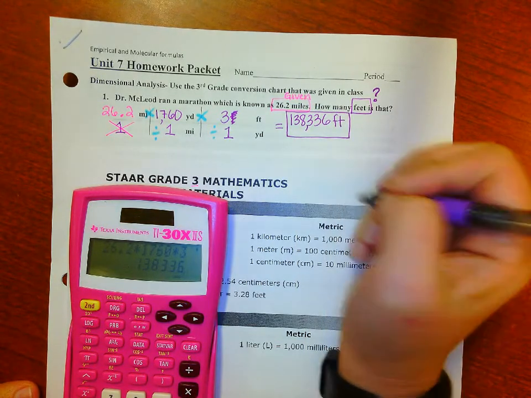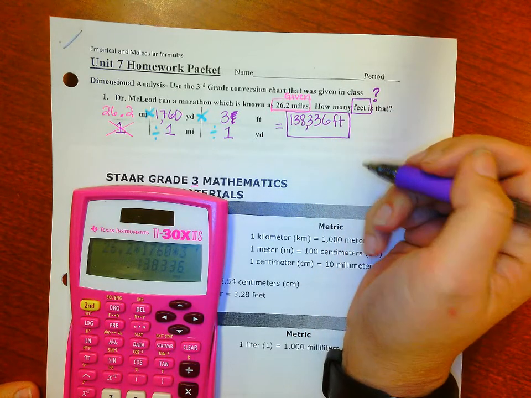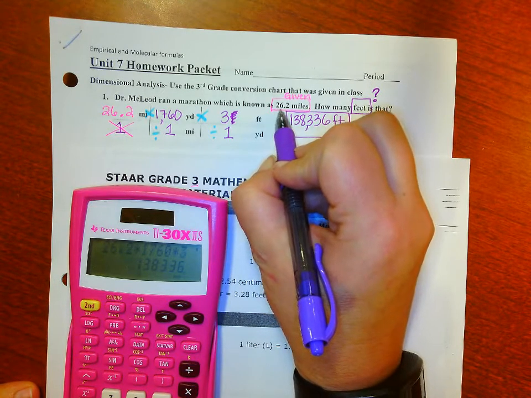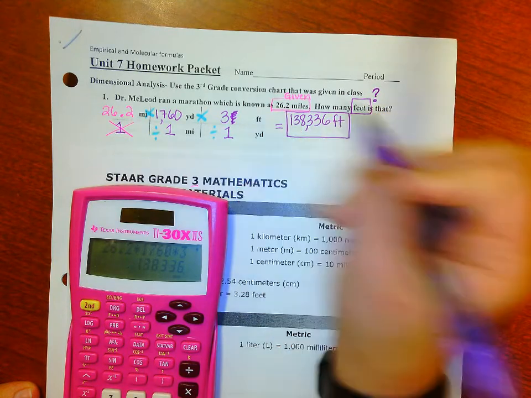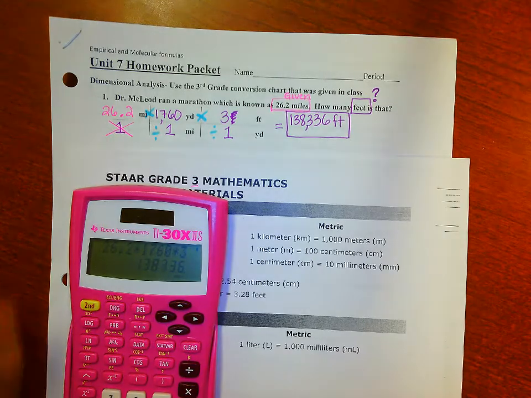Now you might hear your teachers say, don't forget Sig Figs, make sure your answer's in Sig Figs. And Sig Figs are pretty easy. You look back at the problem and you see how many numbers are significant in the problem. I see 3 different numbers, so my answer will need to be in 3 significant figures.